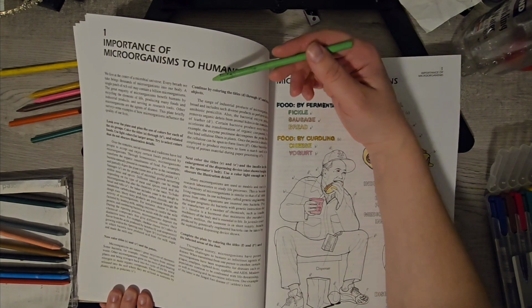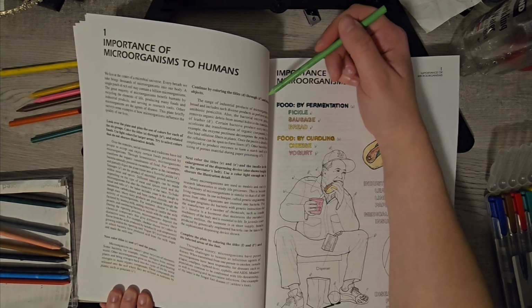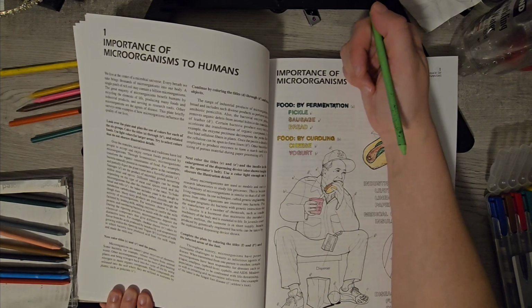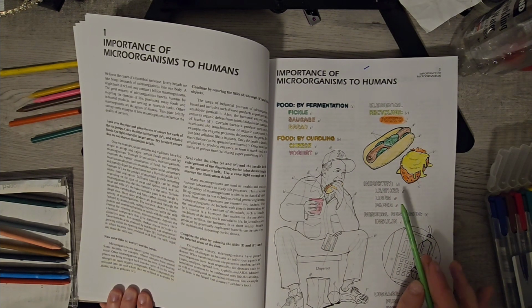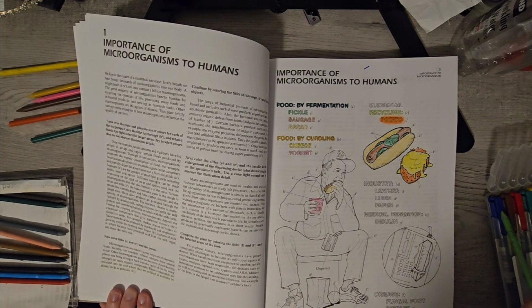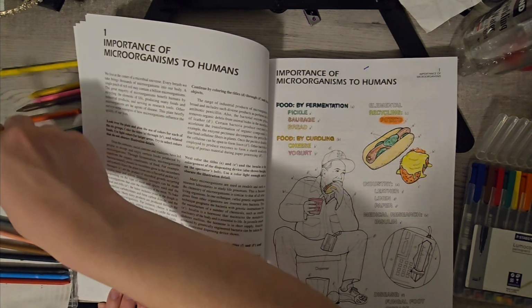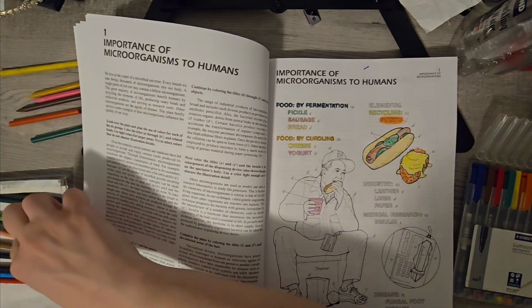Okay. Continue coloring the titles D through D3 and related objects. Alright. Industry. I've been looking forward to doing this one because I want to use the blue marker for it. I won't forget this light green.